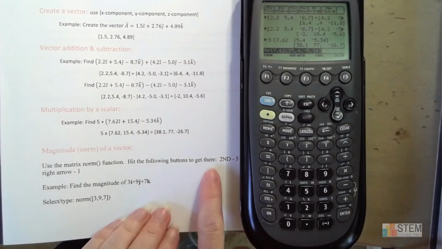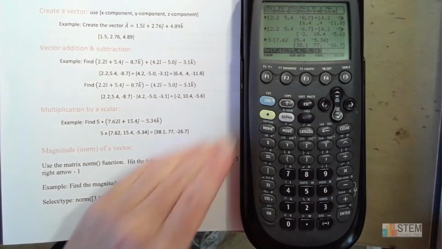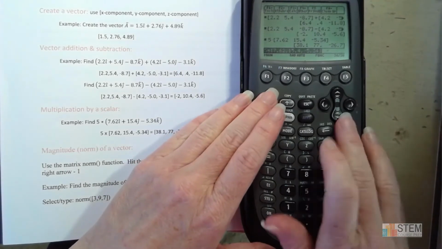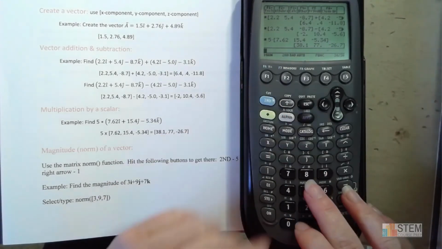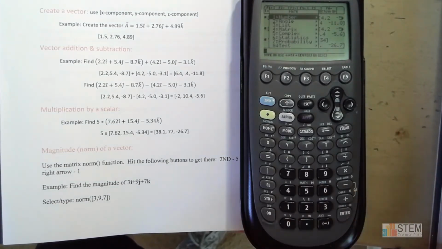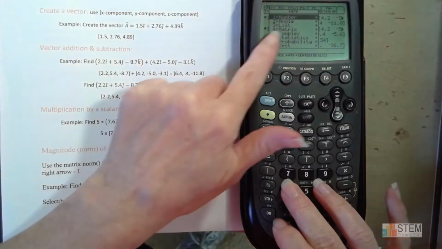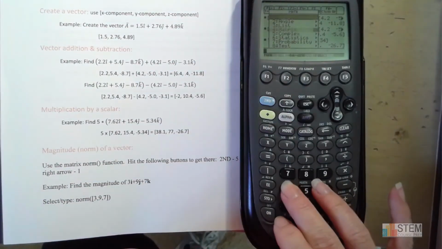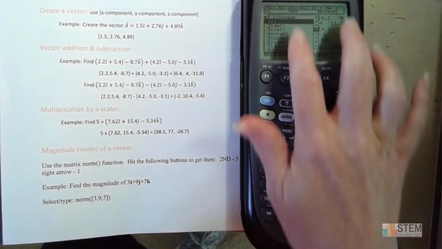So the way we're going to get to this is we're going to hit the second button. Clear that. So we're going to hit second, and then you're going to go to button 5, because button 5 gives you math when you hit second first. Now notice it pops up that little menu there. All right, now what we want to do is go to option 4, which is matrix.